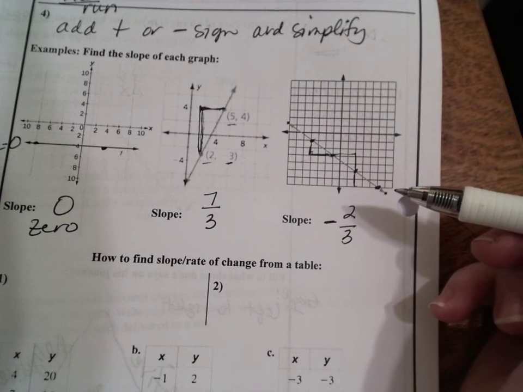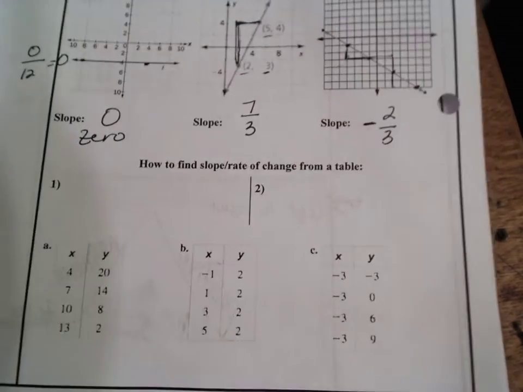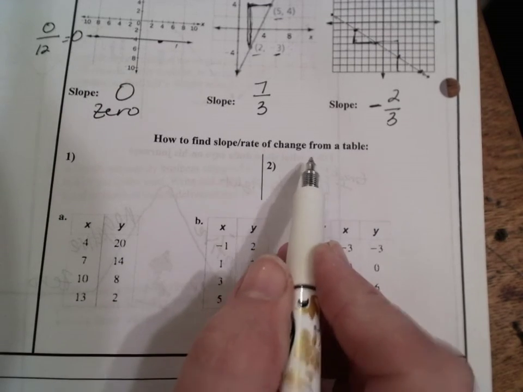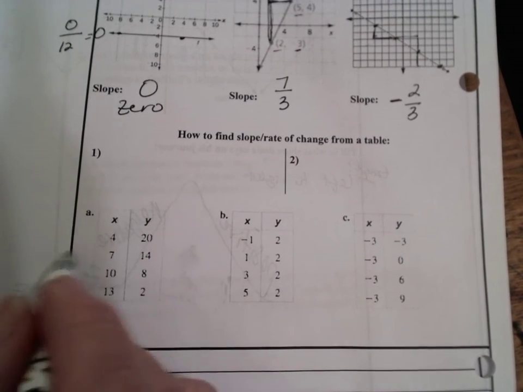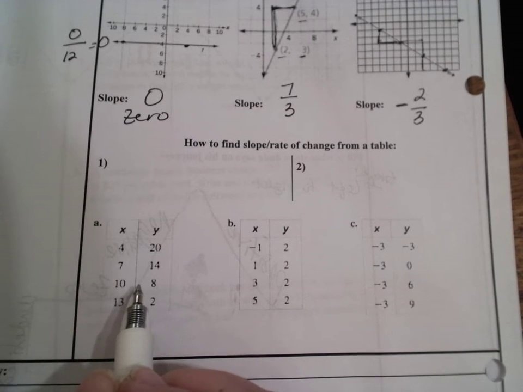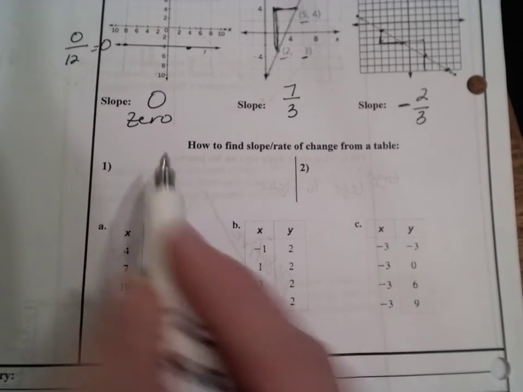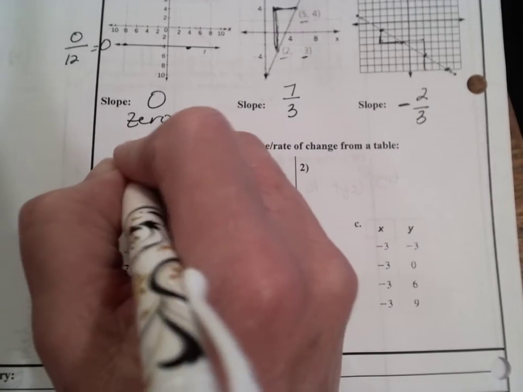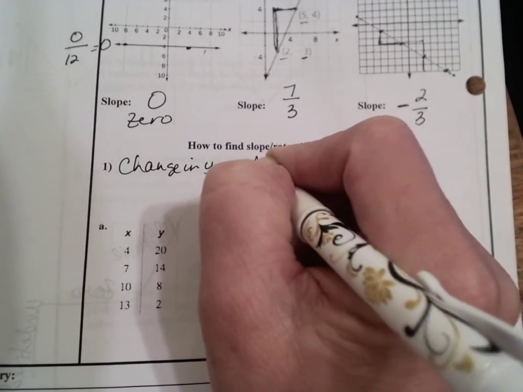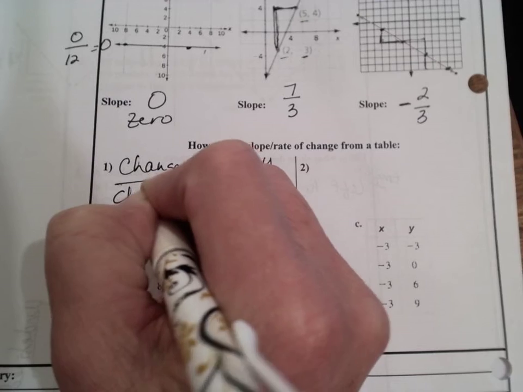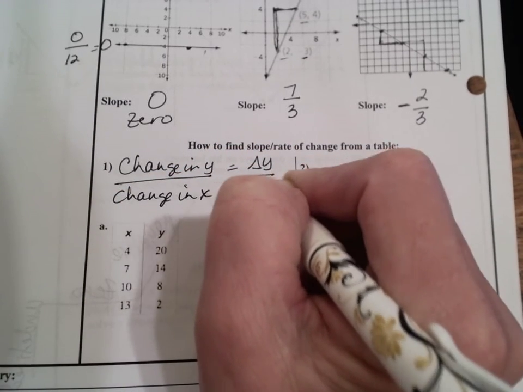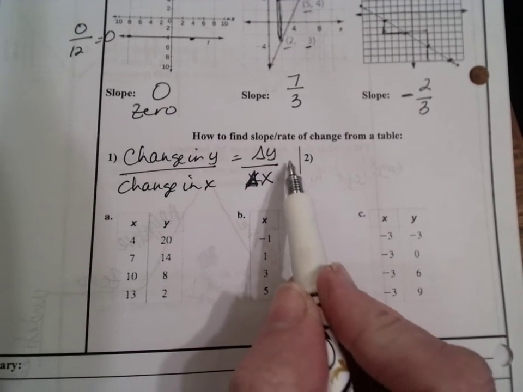Okay, now let's look at a table. How do we find slope and rate of change from a table? Well, the table has ordered pairs from a graph. I would not spend your time graphing it, but this is where we can find the same thing. Slope is the change in y, which is delta y, over the change in x.